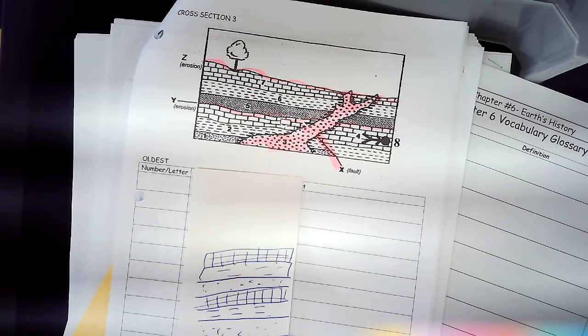What's it made of? What layers are open? One and two. And then what happens? Not three, because this whole thing.